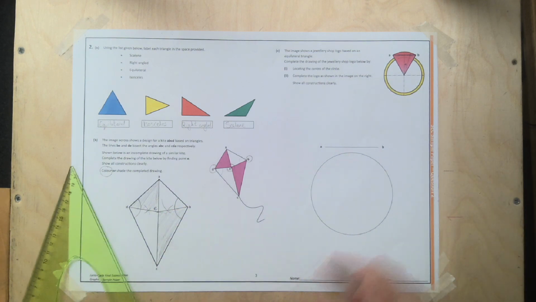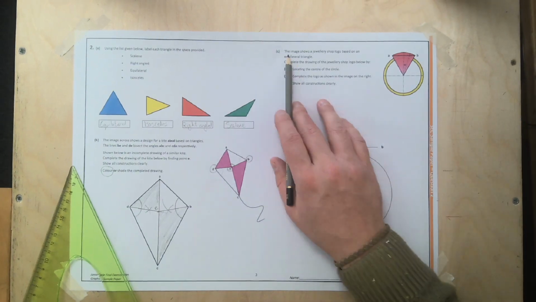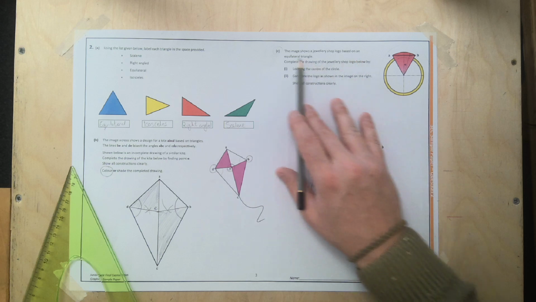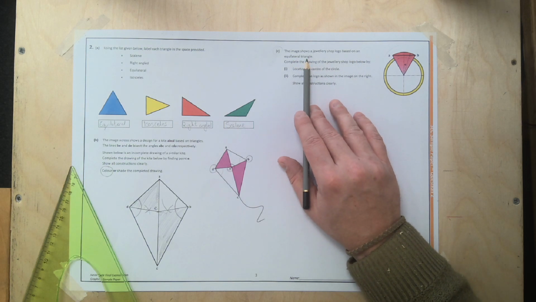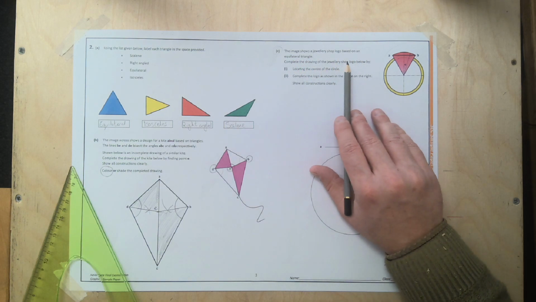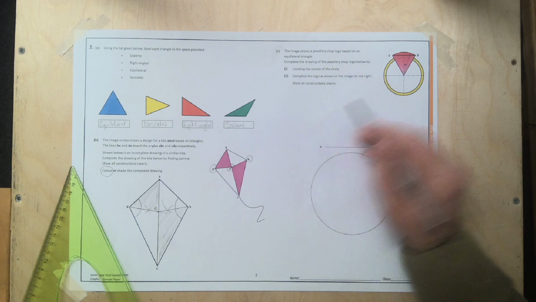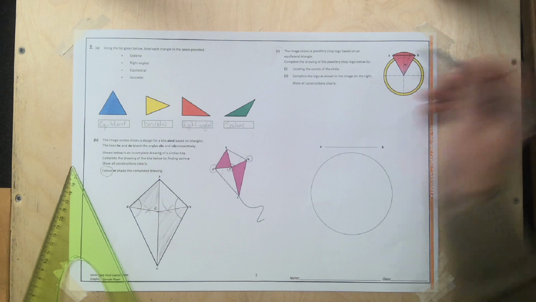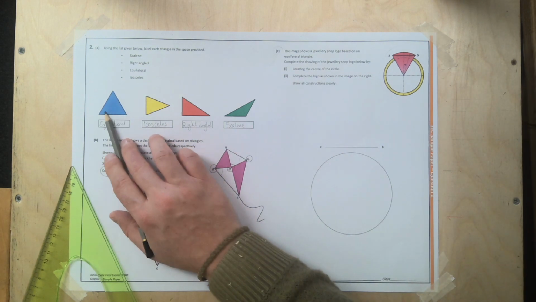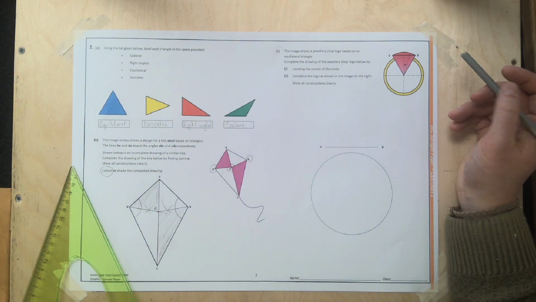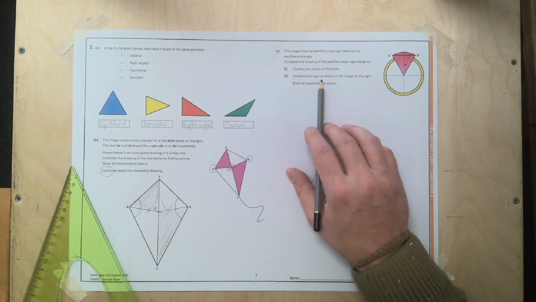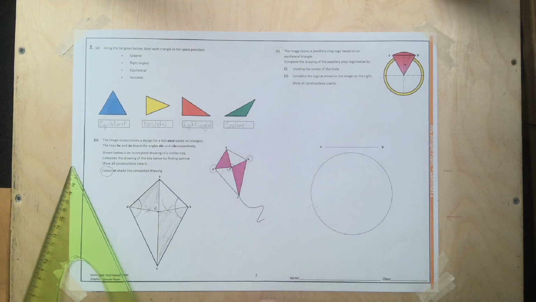So that's part B. Last but not least, part C. The image shows a jewelry shop logo based on an equilateral triangle. That's key information there. Complete the drawing of the jewelry shop logo below. So this is a ring based on an equilateral triangle. All angles and all sides are the same length. Locate the center of the circle and complete the logo shown.